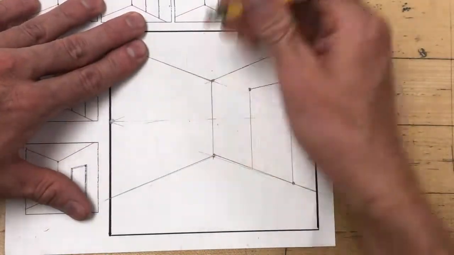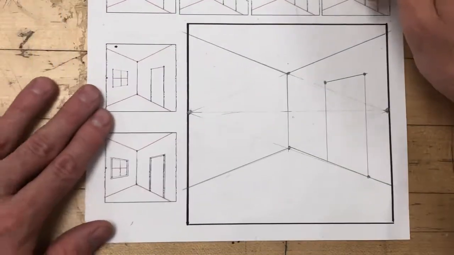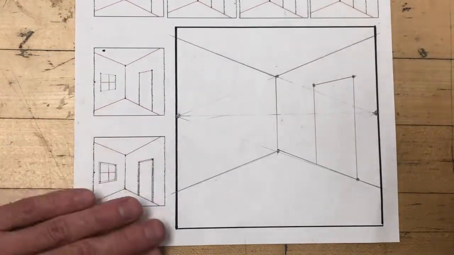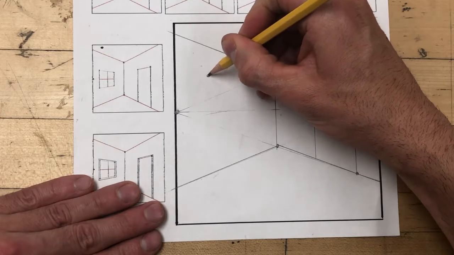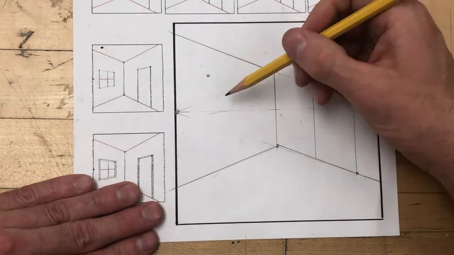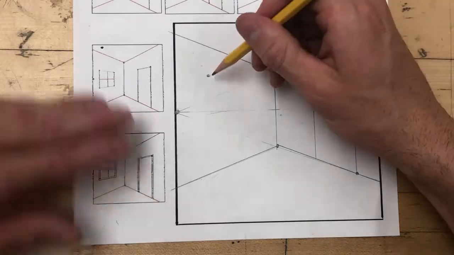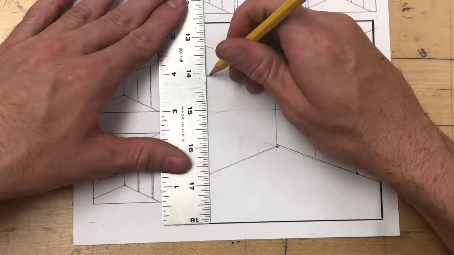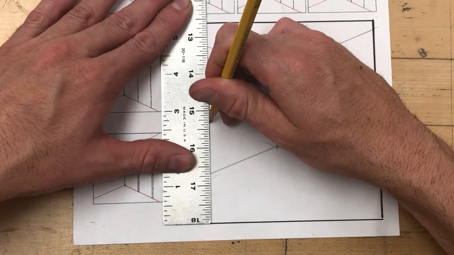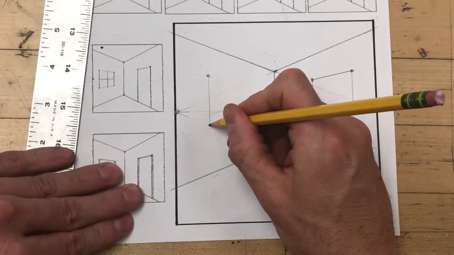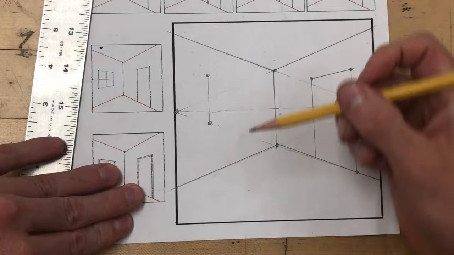Next, we're going to do the window on the left wall. I'm going to start out the same way I did with the door. I'm going to make a dot towards the top left area of the left wall quadrant. Then I'm going to draw down and make a dot, line, dot. The difference this time is I'm not going to go all the way down to the next orthogonal line. I'm going to stop about 1.5 inches down. Then I have a dot, line, dot.